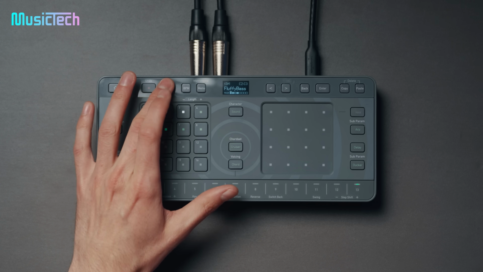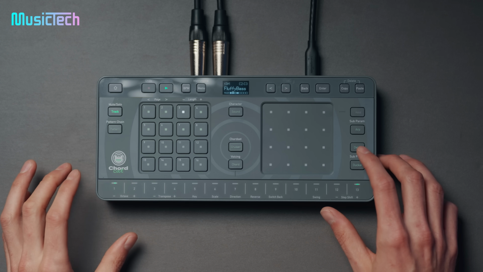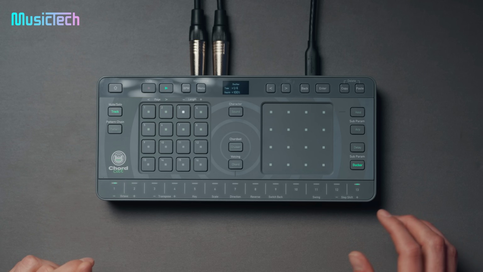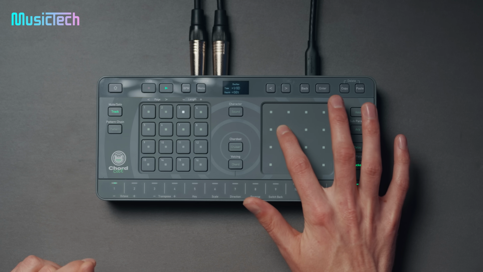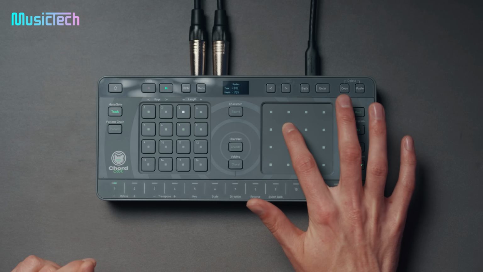One of the things that we could add here is the ducker, just to give it a bit more separation from the drums and to create that pumping sound that you get. So let's just solo the bass. We'll click ducker. And now the XY pad will control the ducker parameters.